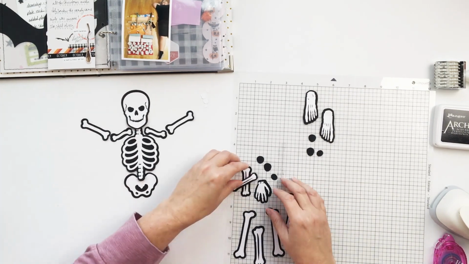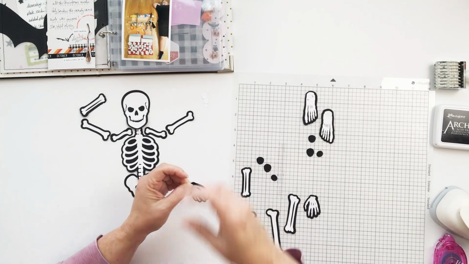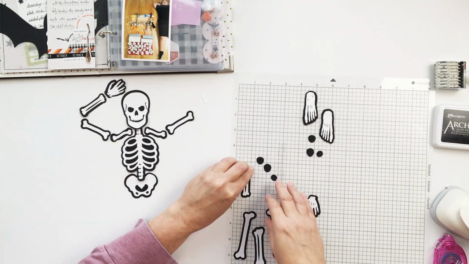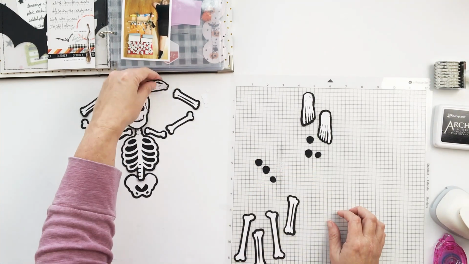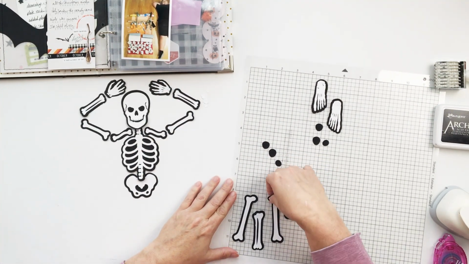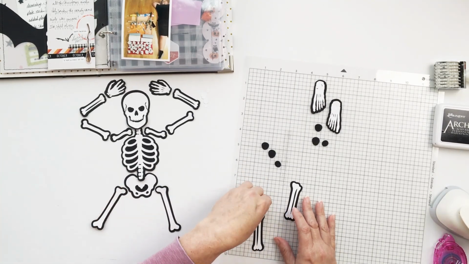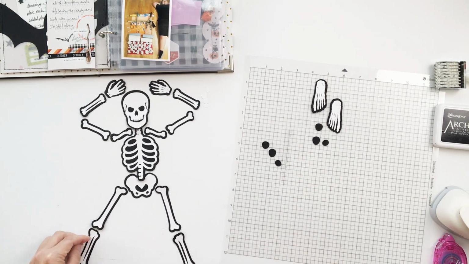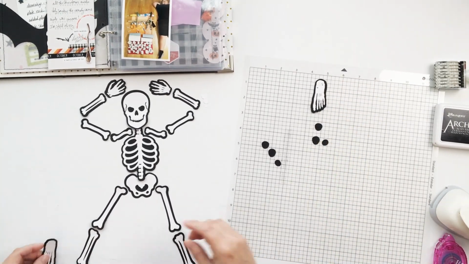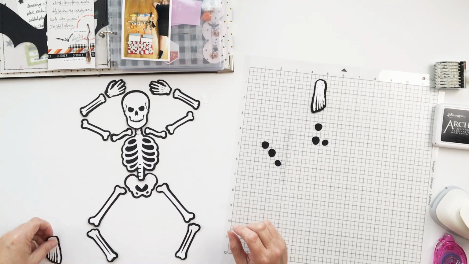What I'm going to do, and you'll see that in just a few minutes, is put it together the way that I think it should go. Then I'm going to get some brads and attach everything together using these brads. I'm going to play a little bit of music while I grab all of those brads and put it all together. Then I'll come back and chat with you about the rest of the layout.